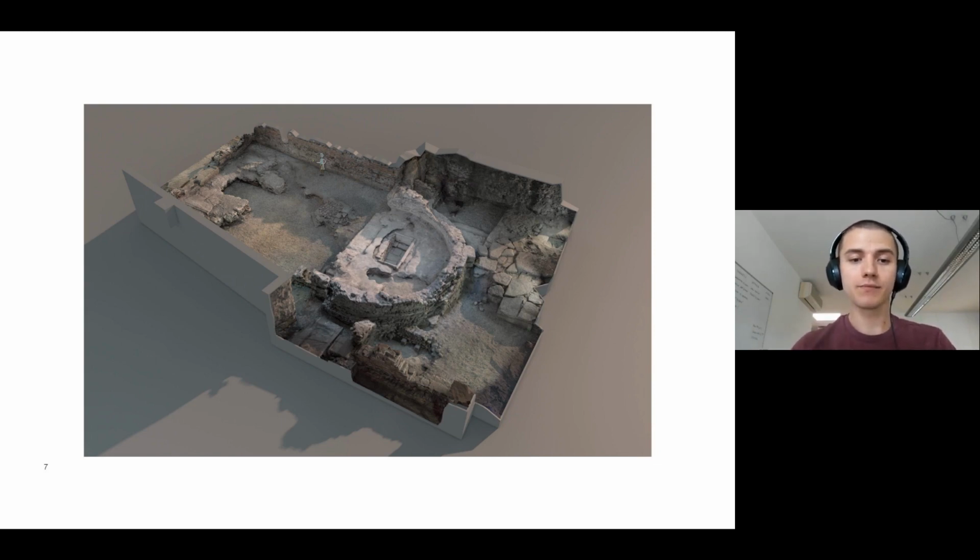As an example, in these images you are seeing right now, you can see some 3D reconstructions that some years ago I did for the archaeological site museum under the city of Verona in Italy.